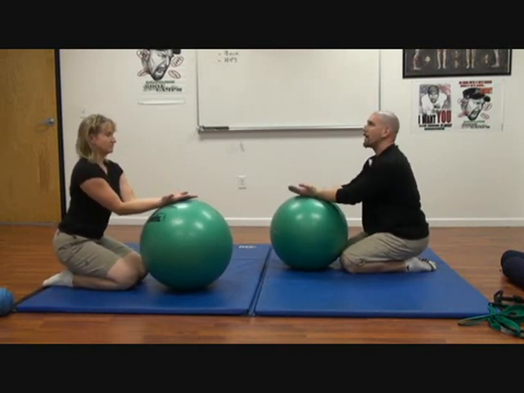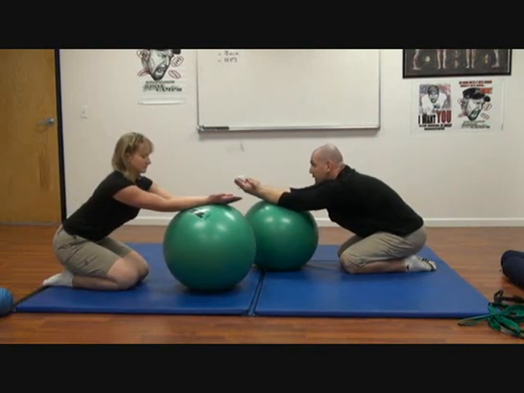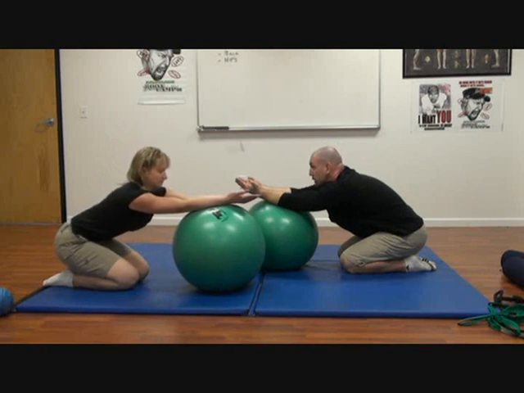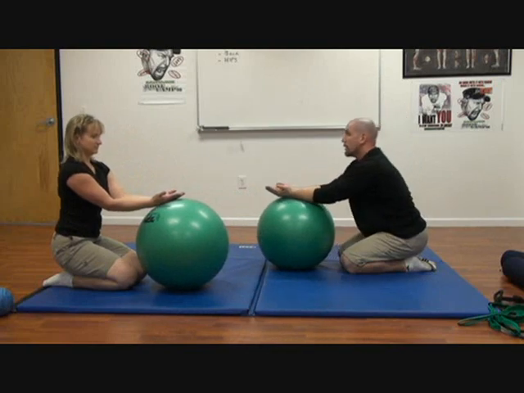You're not going to shrug. You're not going to put your head below the shoulders. You're just going to roll out, and you're going to get a nice stretch throughout those back muscles. Okay, and you're not going to force it. 2 seconds, then release.